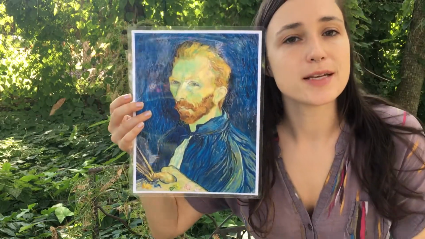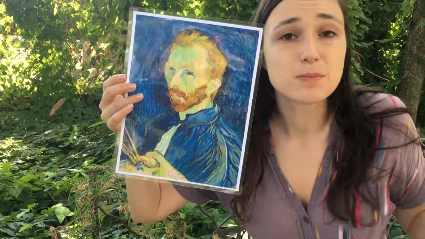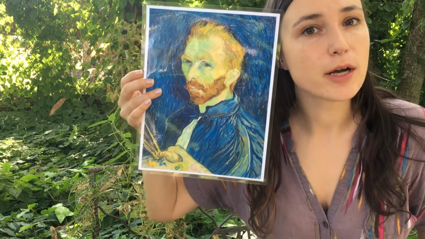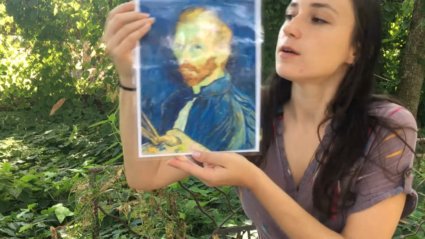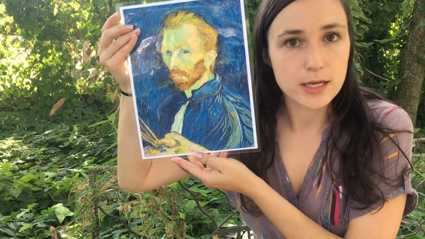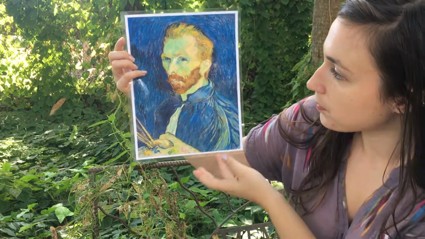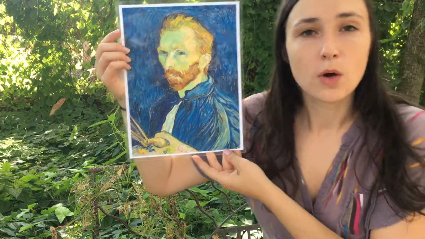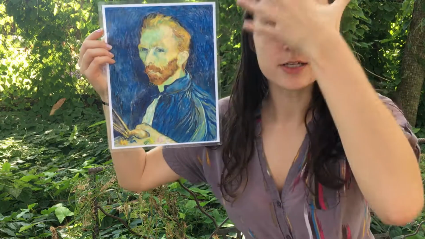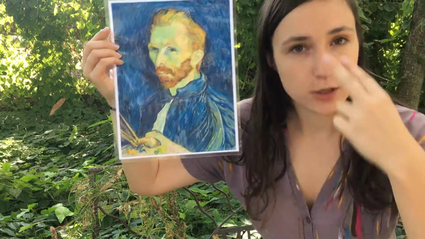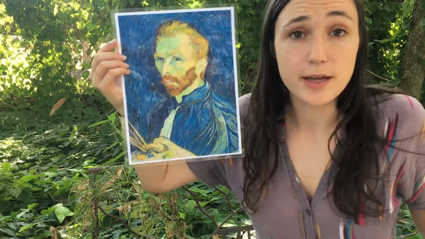Do you think this is a serious self-portrait, or a funny self-portrait, or a passionate self-portrait? What do you think Van Gogh's mood is in this painting? When I look at it, I see that he is very solemn. He is straight-faced, and he is looking directly at the person looking at his painting.